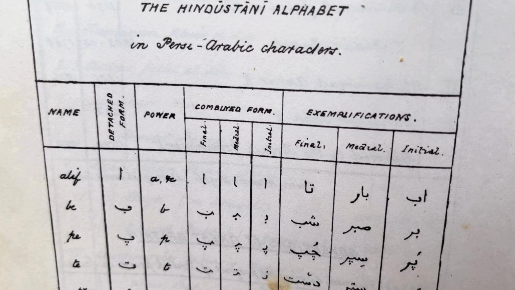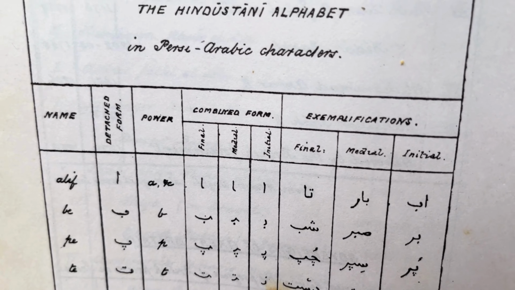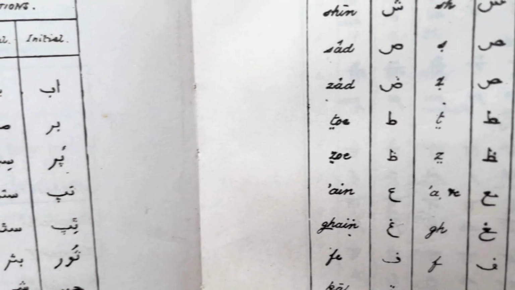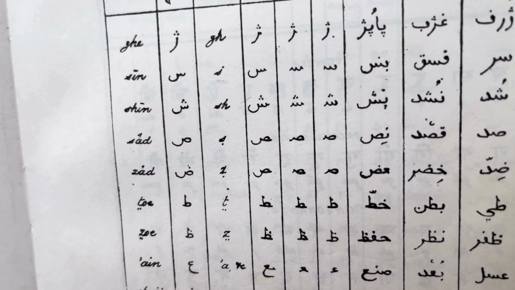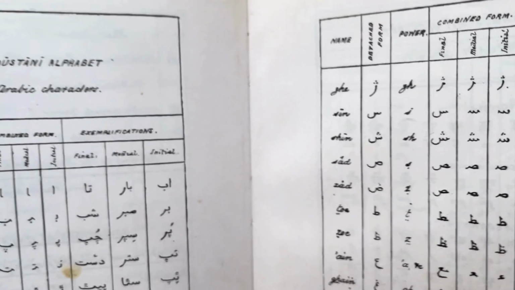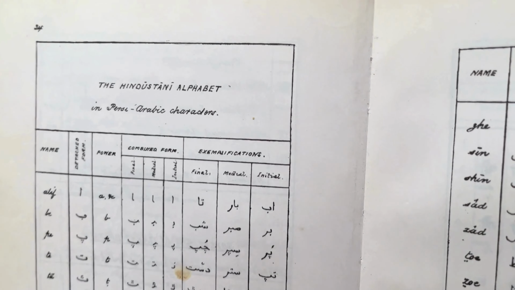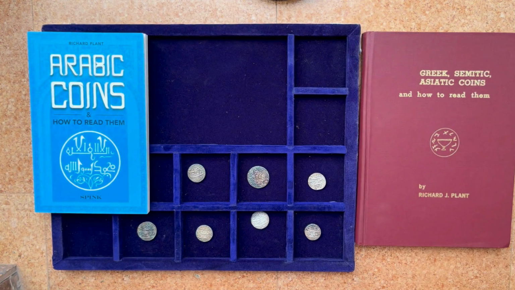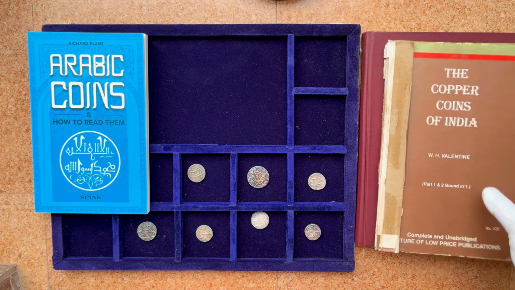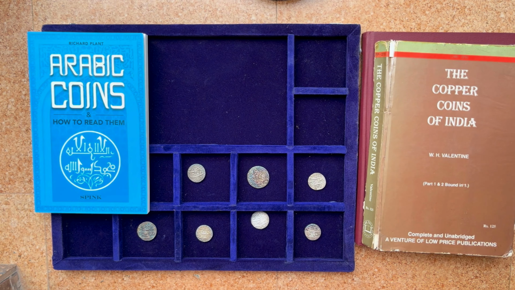And if it comes at the termination of a word, it can look different. It is incredibly useful if you are sitting with this chart to learn and read these coins. And he has got a separate series of charts on common words as well, which becomes incredibly useful when you're trying to read these. My copy, as you can see by the condition, has seen a fair bit of use.